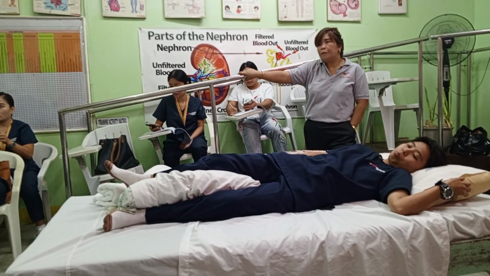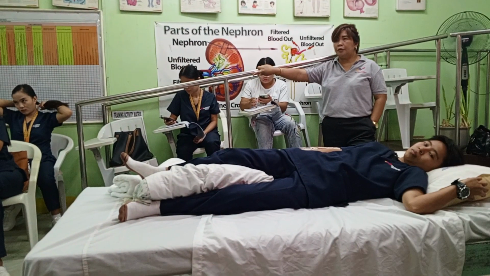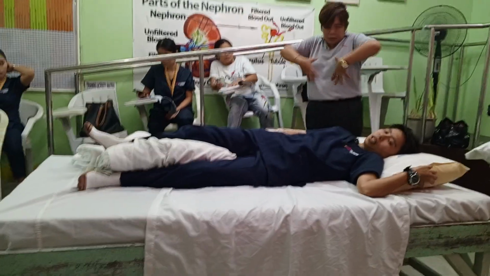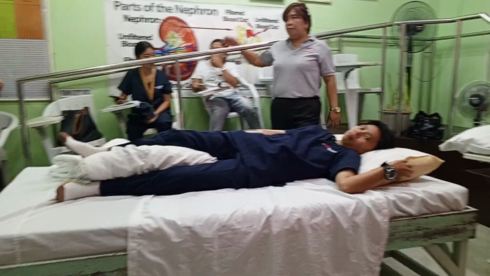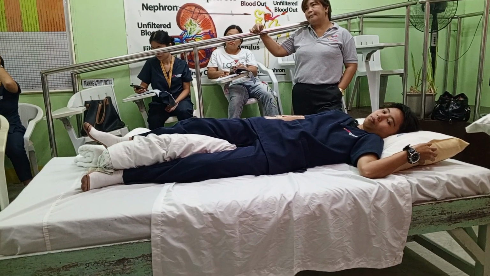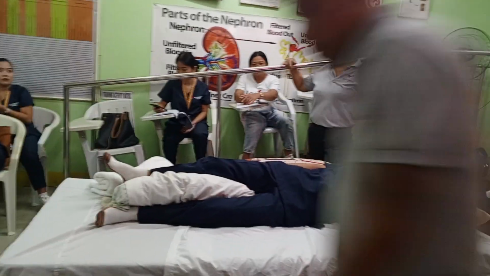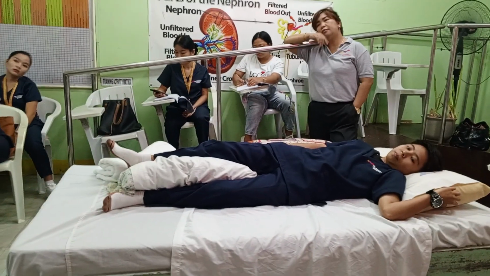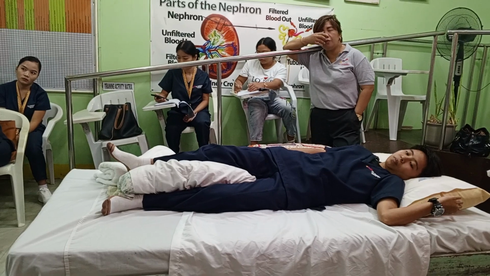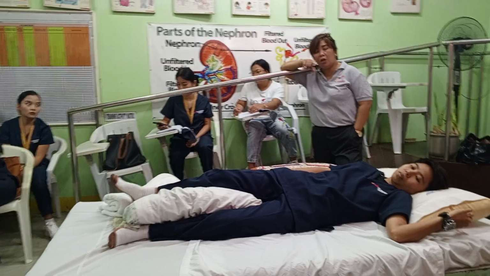Which parts of the ribs? Anterior or posterior? Which part of the rib, the anterior part or the posterior part? The posterior part of the rib. Okay. Where else? Arm. We're done with the abdominal process. Move down.